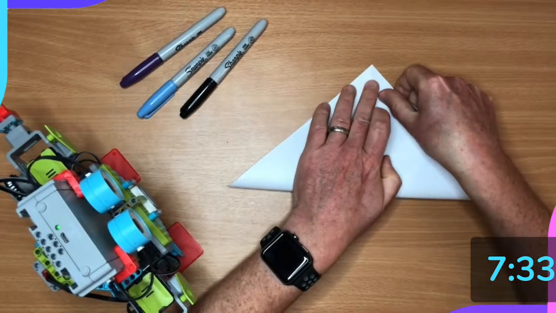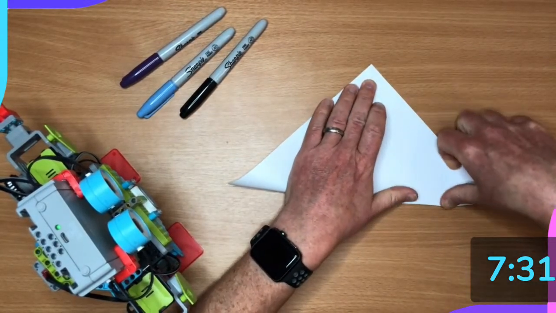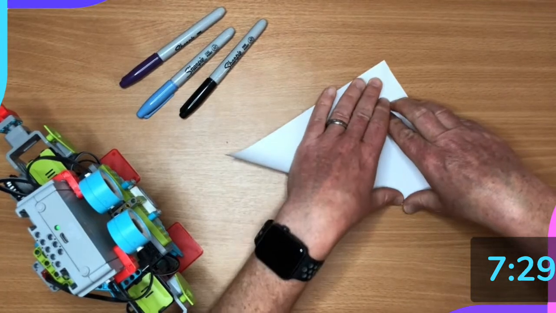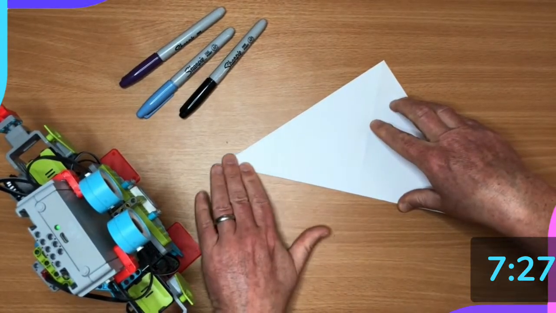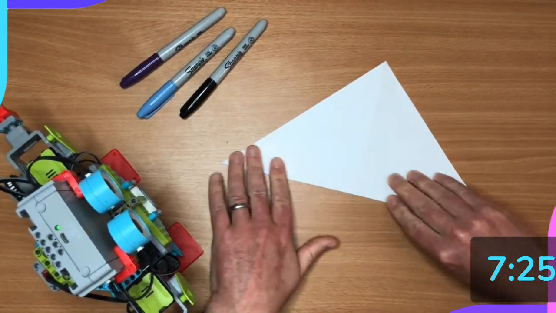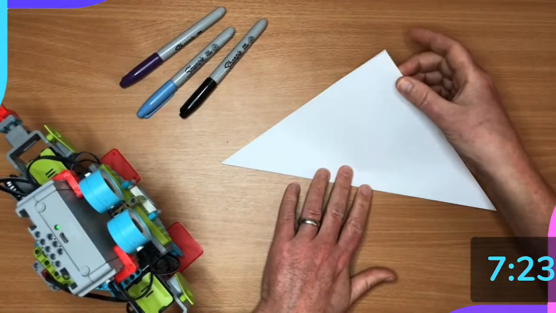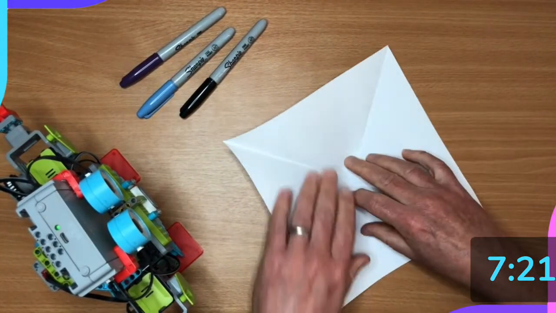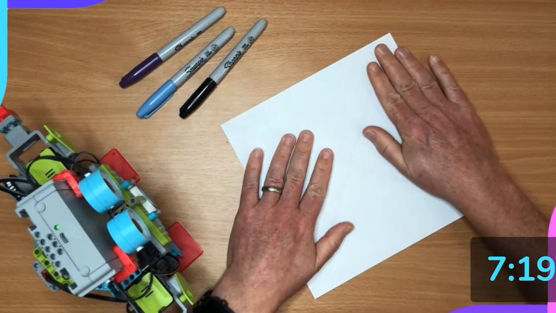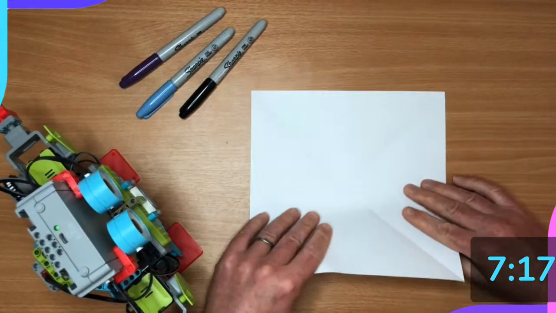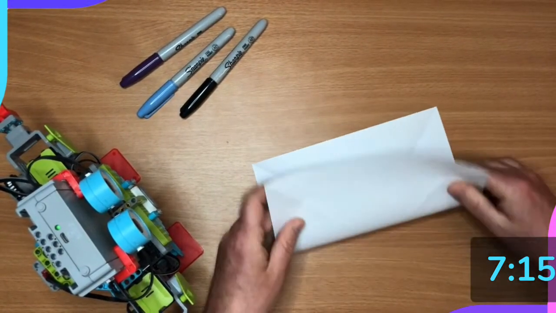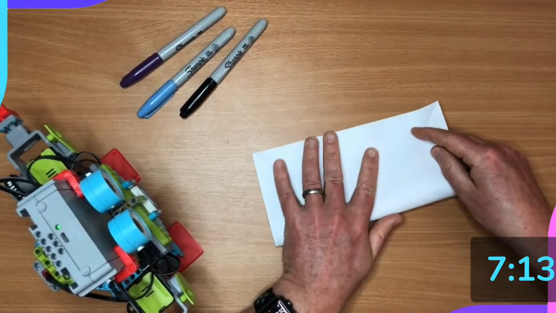So from corner to corner and from corner to corner. And what you'll see is later on, this helps us when we're trying to make those other folds. So we shall now open it out. Once it is opened out, we're now going to fold it in half the other way. So we have two corners together.